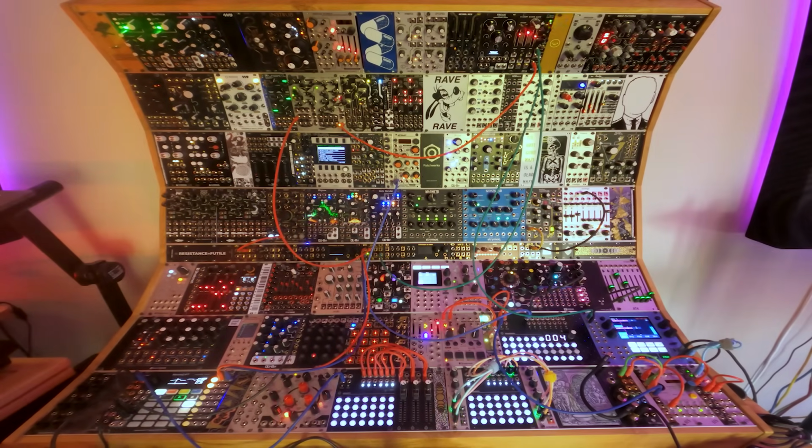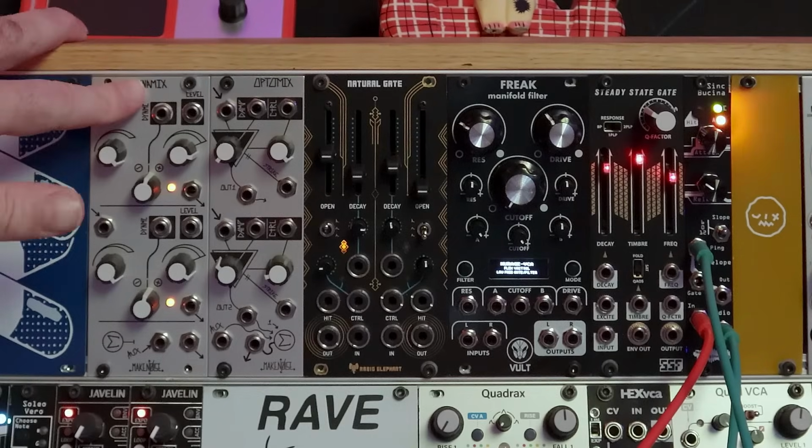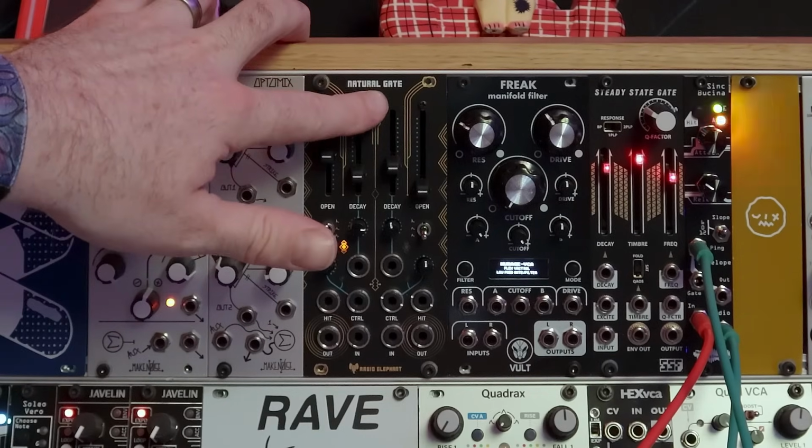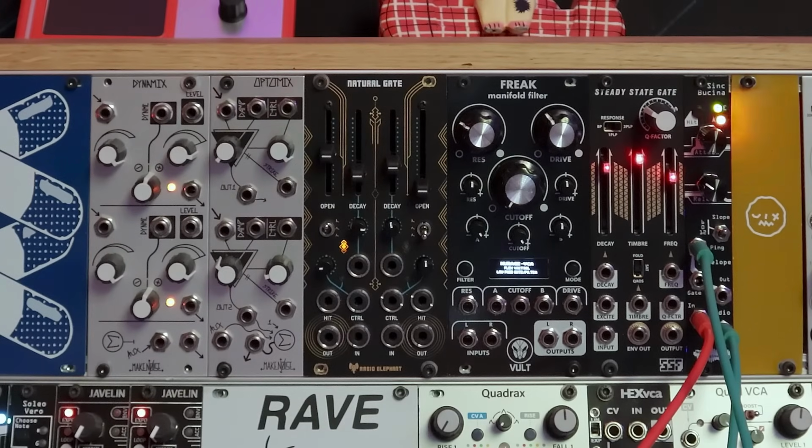And that, my friends, is our little mini tour of low-pass gates, at least the ones I could get a hold of. I hope you have enjoyed this. I think dynamix is ace. I think the natural gate is ace at MSRP. And I love the steady state gate, and the Sync Bucina is also really, really useful. Haven't tried the Dope for One. There's a lot of passive low-pass gates around as well. So take a look around, listen to demos, see what you can find.